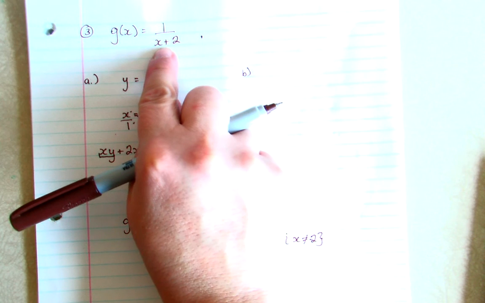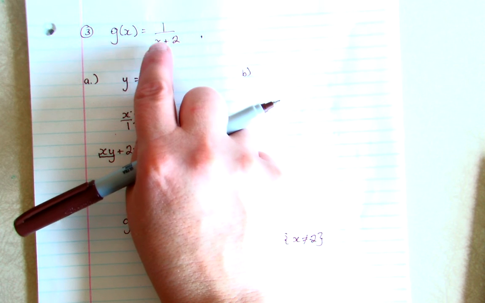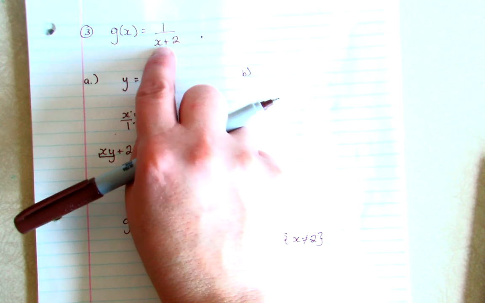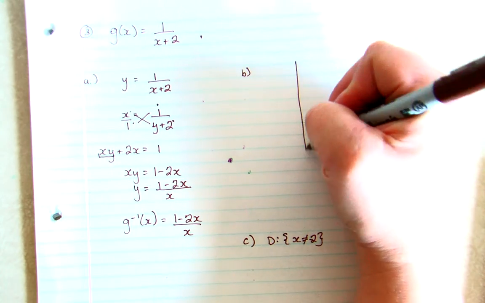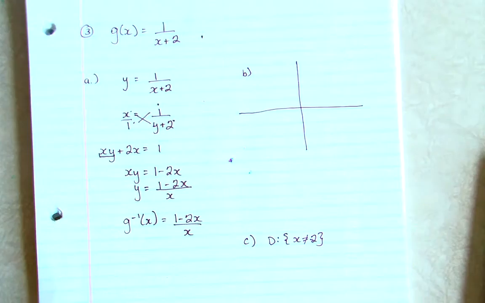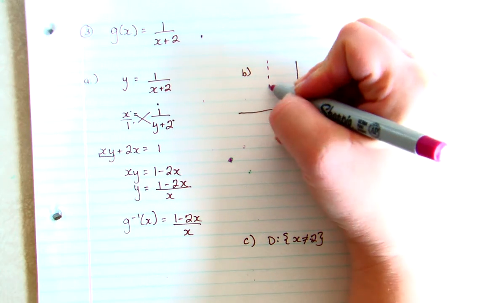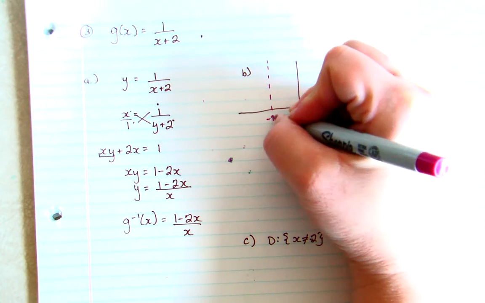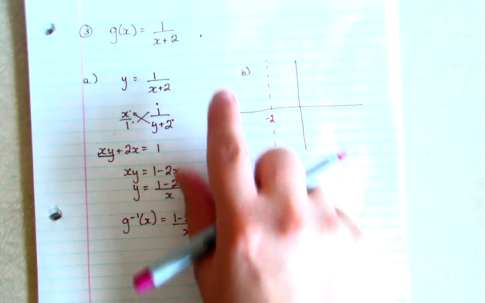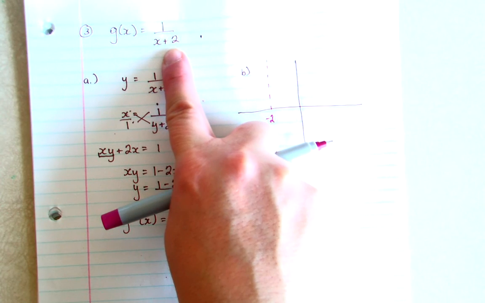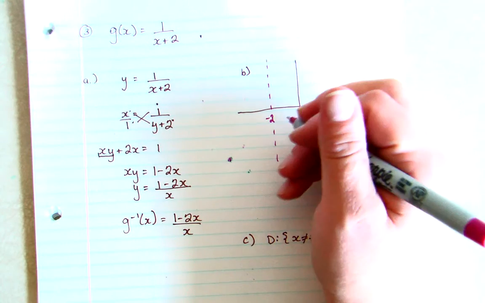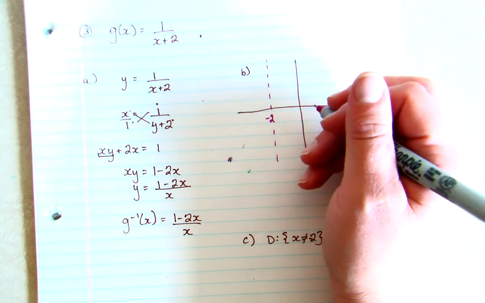Because if I put a negative 2 in here, I'm going to get negative 2 plus 2, which would give me 0. So I'm going to try and get a sketch of what this looks like. When we have restrictions, we get asymptotes. So I know there's going to be an asymptote at negative 2 because negative 2 would make the bottom equal to 0. Now I'm going to pick some values on either side to see what's happening with this.